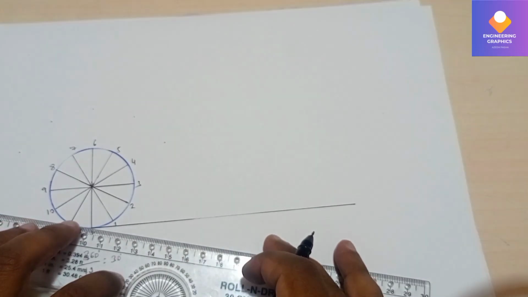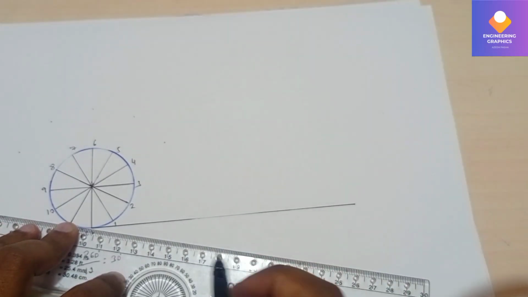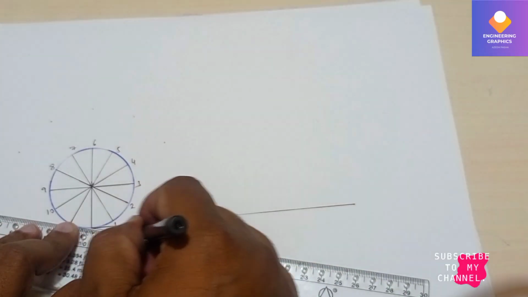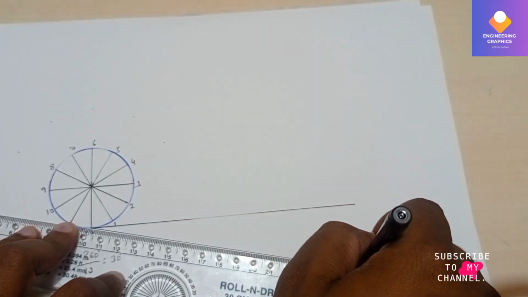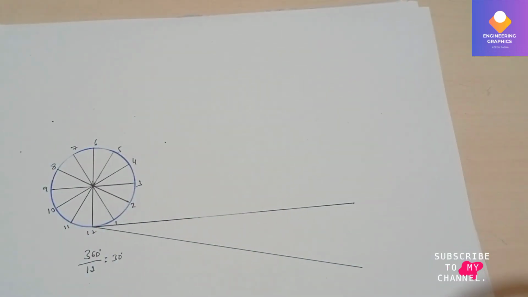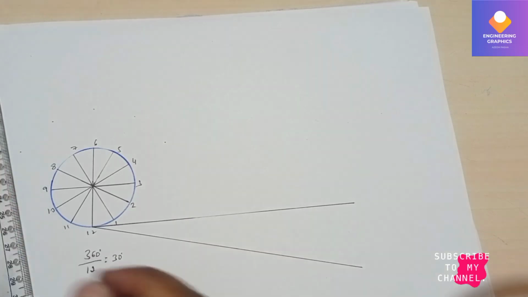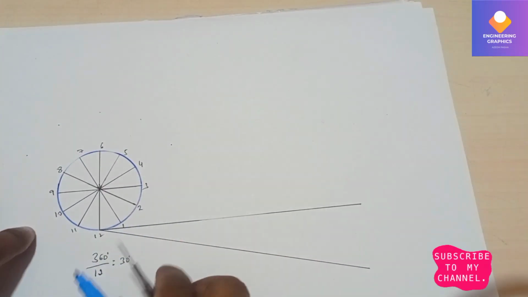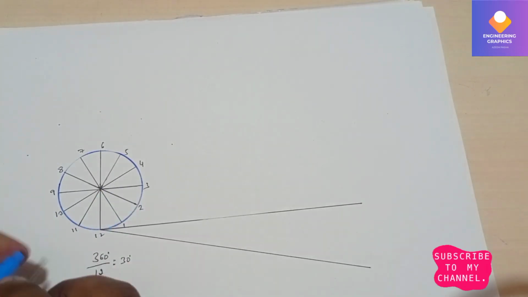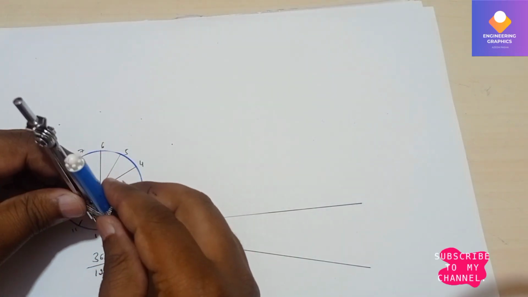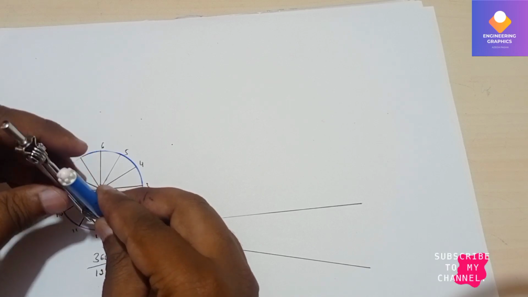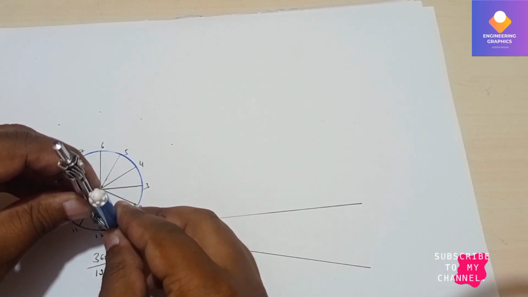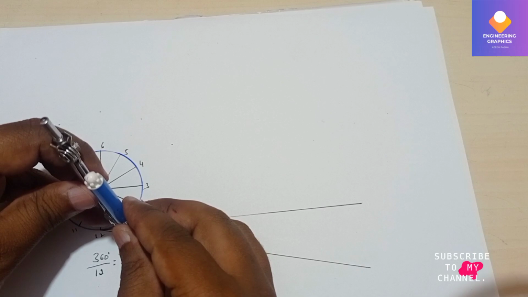For that, what I'll do is draw one line here, and I'll take a compass. Take the compass, and I'm going to measure any length. Any length you can measure and cut arcs, because we have to divide this line into 12 equal parts.